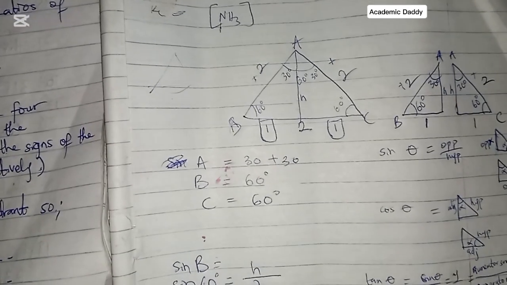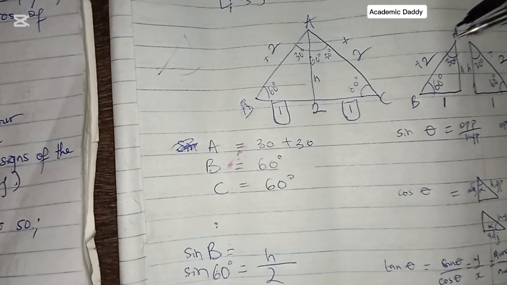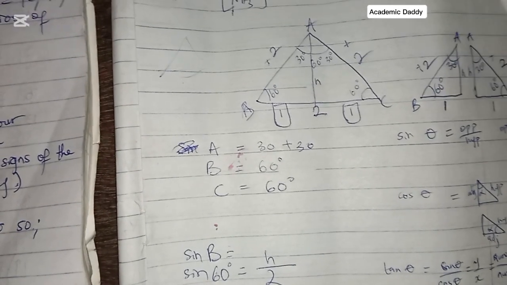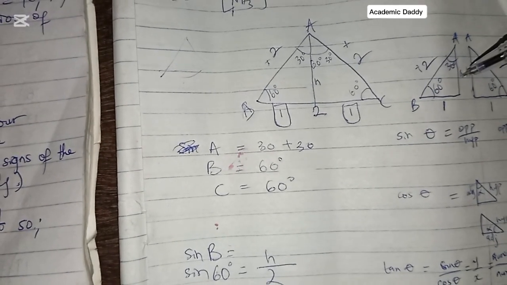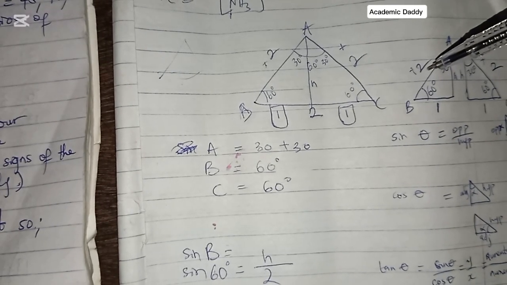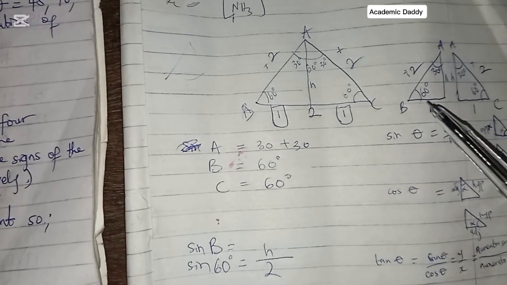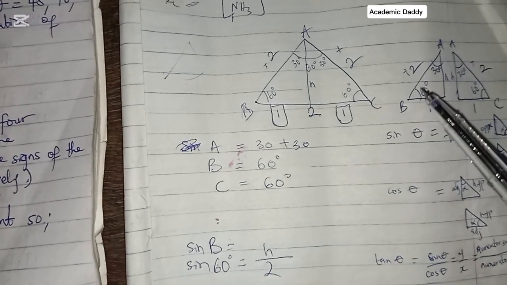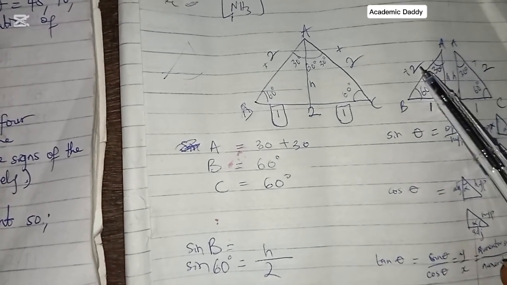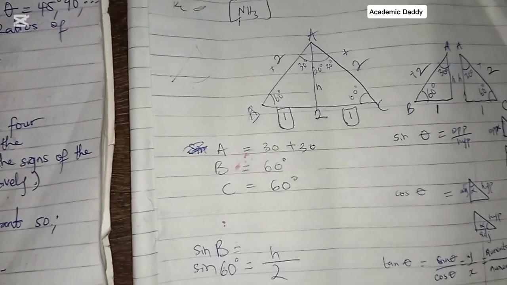So if I know this, you will now see that this is the same thing as saying, okay, sine 60 degrees, yes. I have gotten 60 to be opposite over hypotenuse, which is sine 60, opposite h over hypotenuse. Okay, yes.